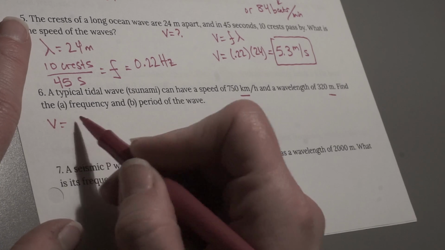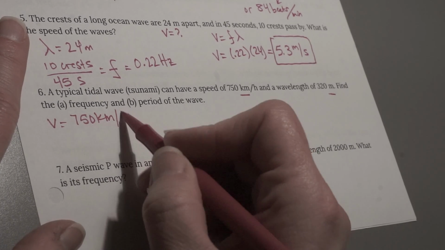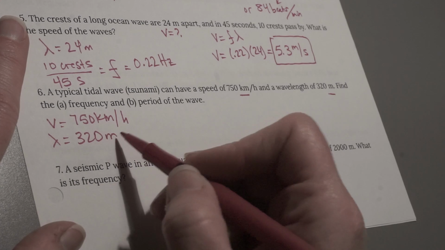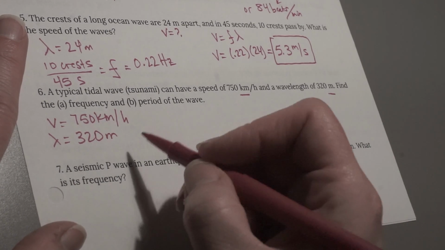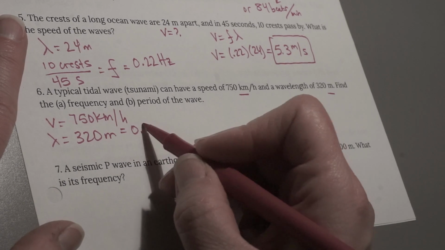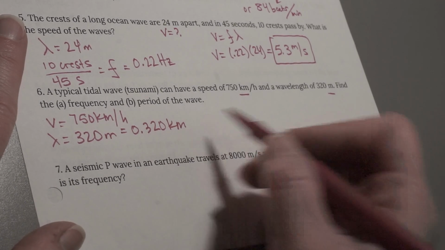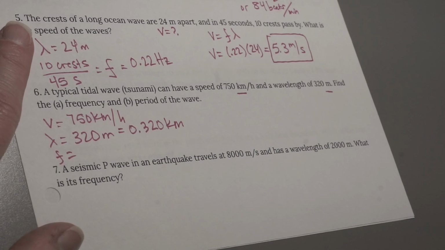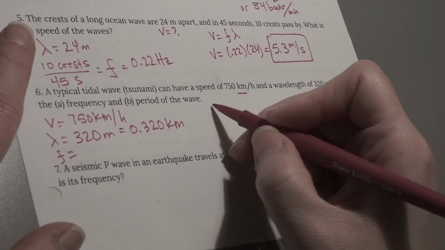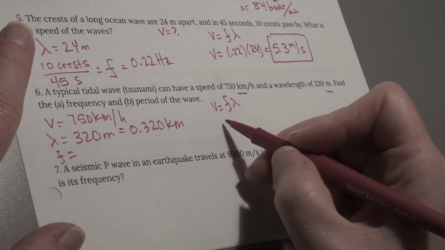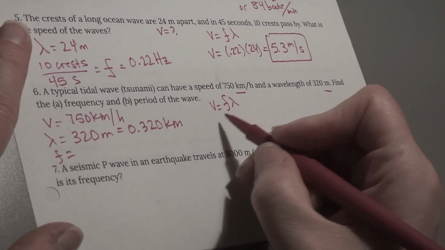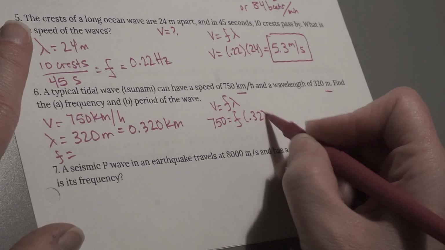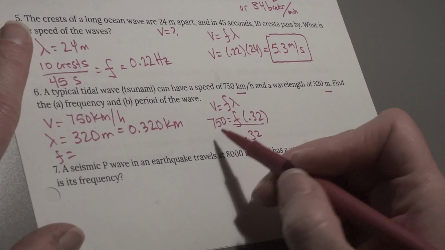So the first number that we have is the speed. And this is the wavelength, 320 meters. We have a problem in that the kilometers and the meters don't go together. So we have to change the 320 meters into kilometers to make this one work out correctly. We're looking for frequency and period, but first we'll find frequency because that's the equation that uses those variables. So we have 750 equal to frequency times 0.32. We'll divide both sides by 0.32.